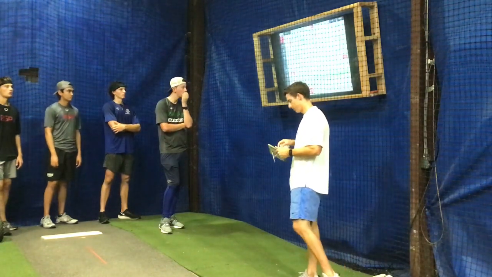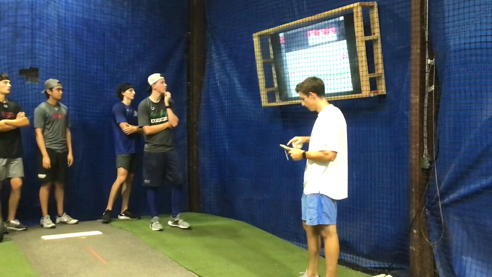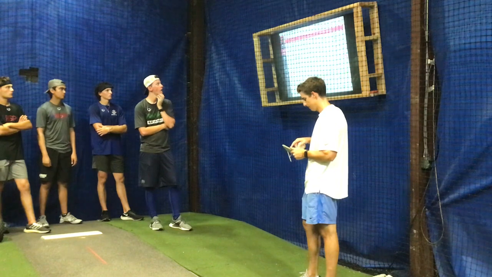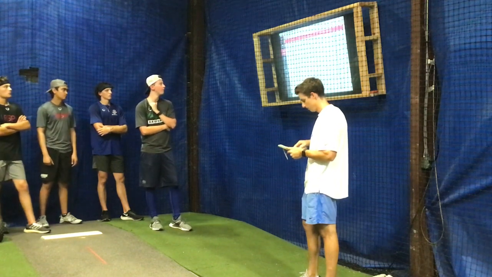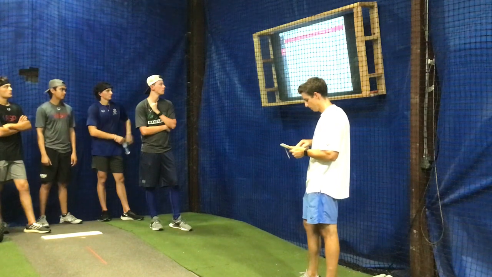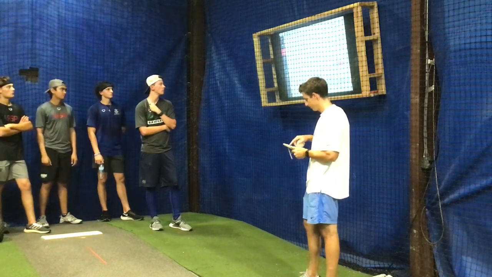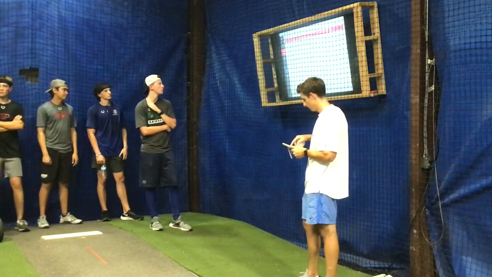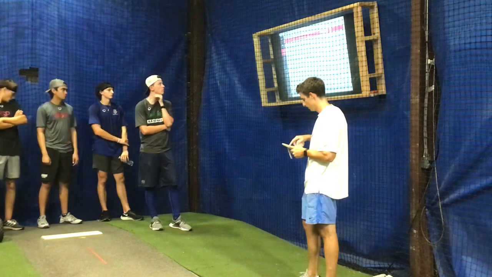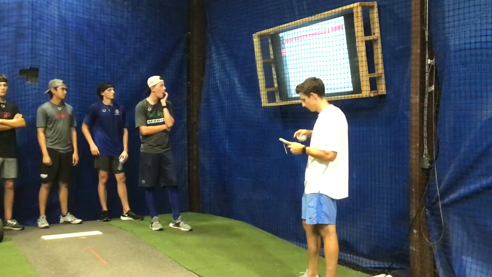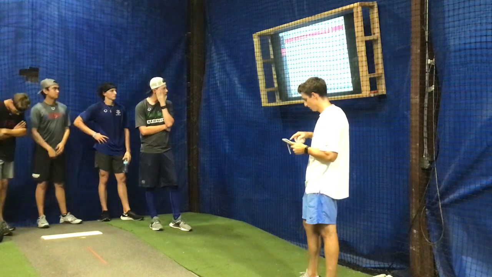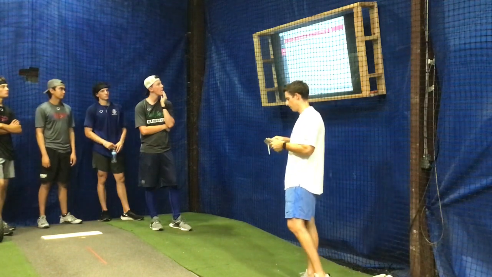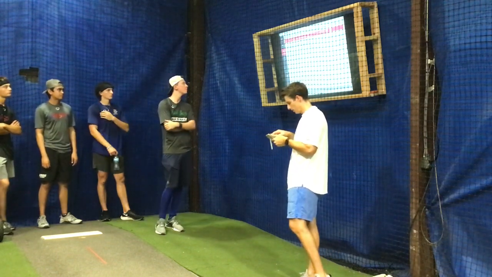Oh, let's talk about fastballs. Seamers and two seamers together. We'll see which one's which.